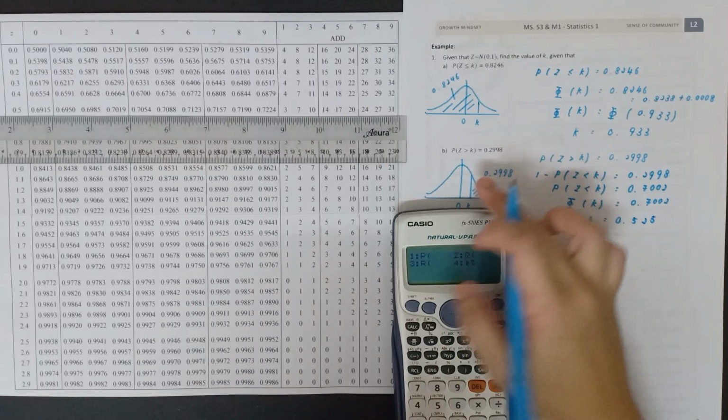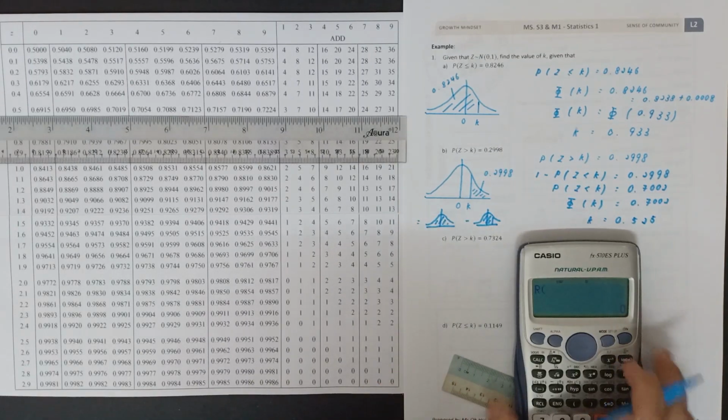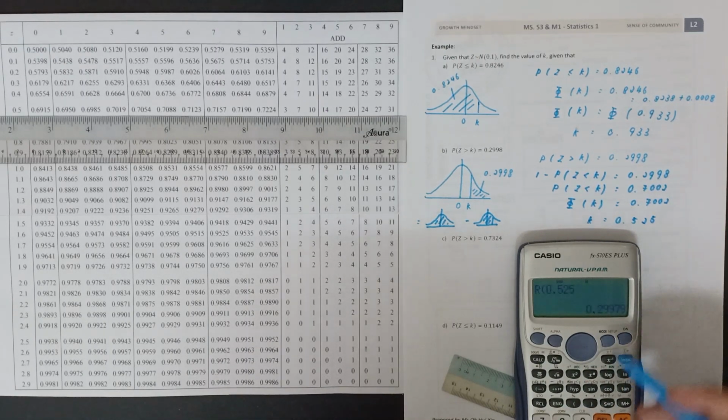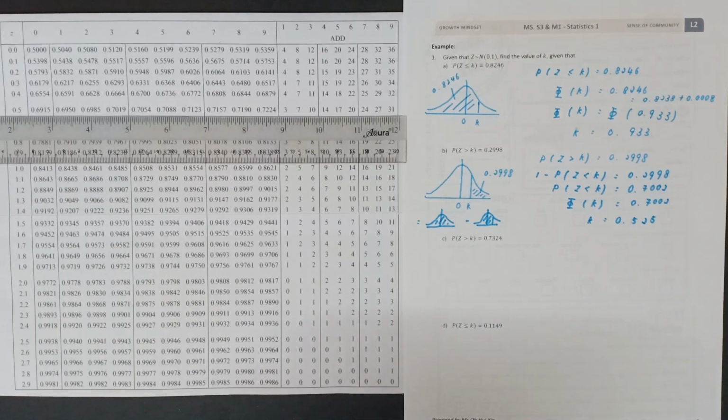So after you find it, so this is on your right hand side, then you can use the right hand one. Okay, then you can put in your value R, then 0.525, and you see whether you get exactly the same answer or not. Okay, so that's B. Okay, so let's move on to C.